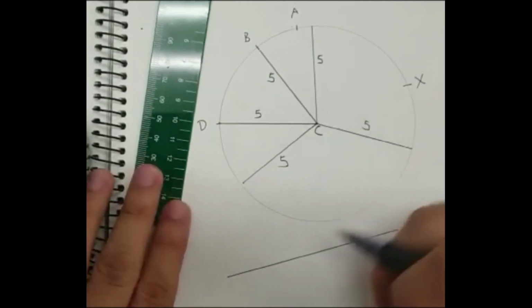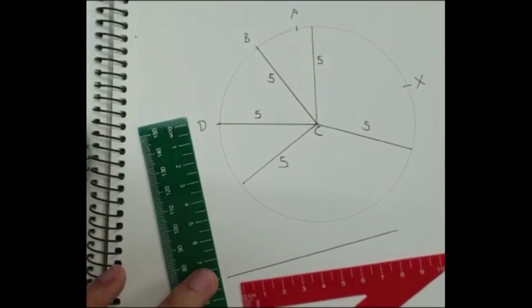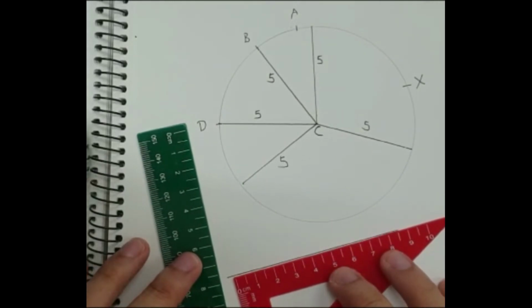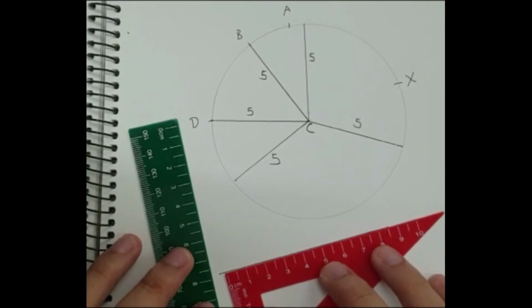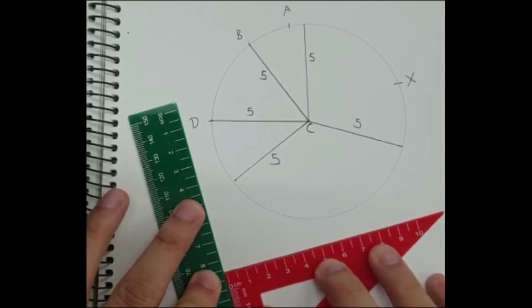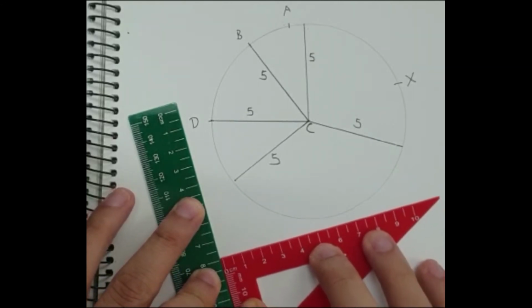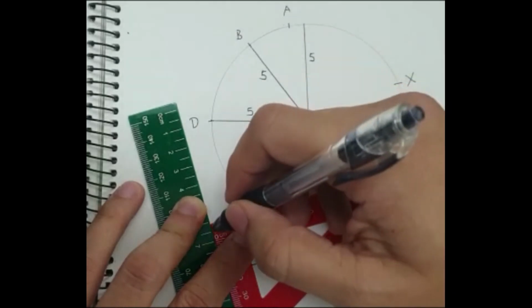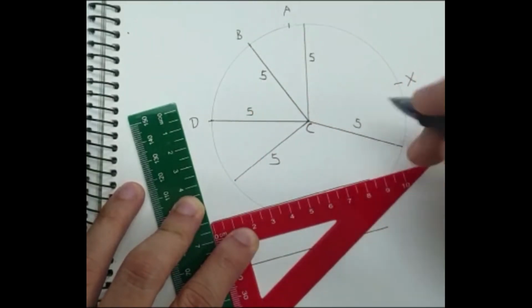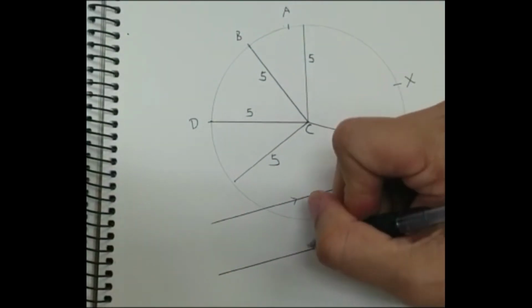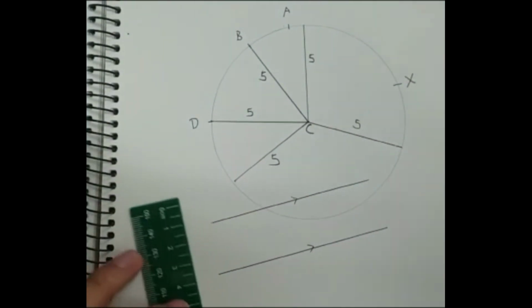If you need to draw another line that is parallel to this line, what you need to do is put your triangular set square on the line, put your ruler as the base, and then shift it up. When you shift it up, the line that you draw is going to be parallel. You see this line and this line are parallel.